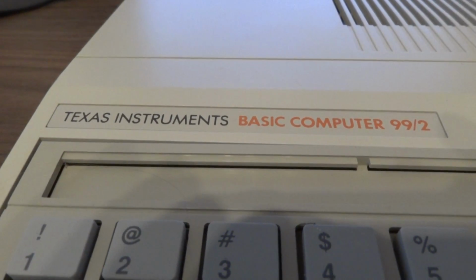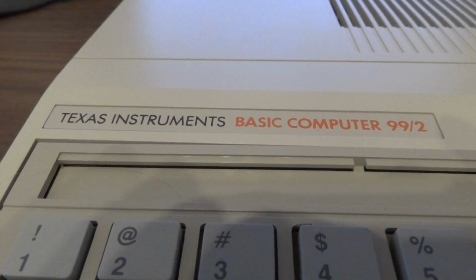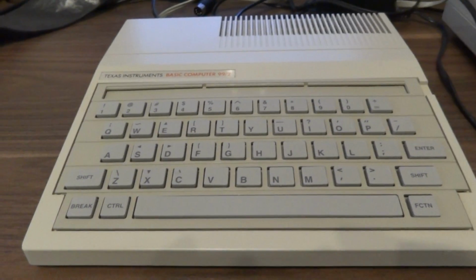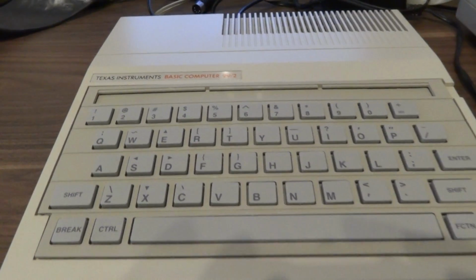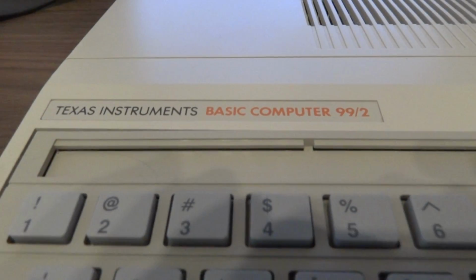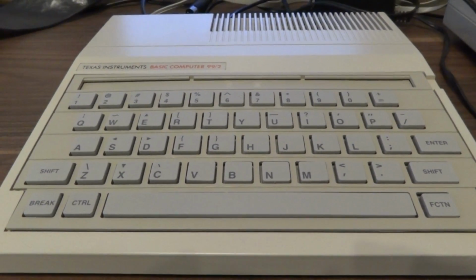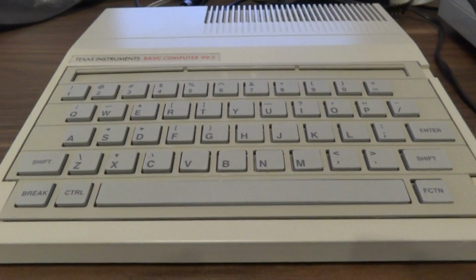Hello, this is Klaus Lukaschek from Vienna in Austria in Europe, and you're looking at the Texas Instruments TI-99/2. It was also called Basic Computer 99/2 and it was meant to be released in the summer of 1983, but sadly it didn't make it to the market.